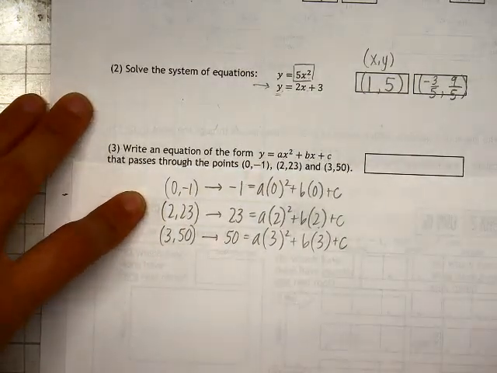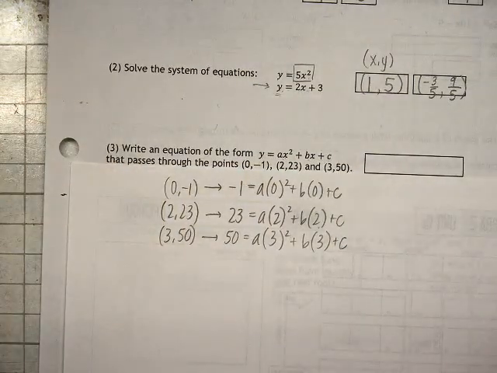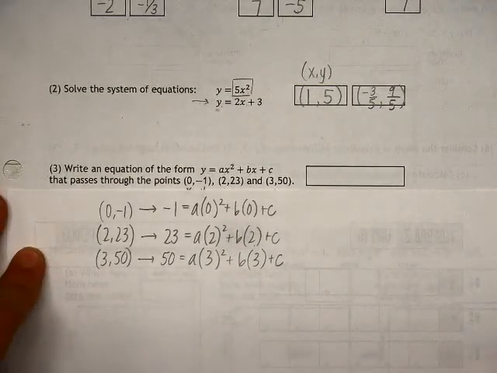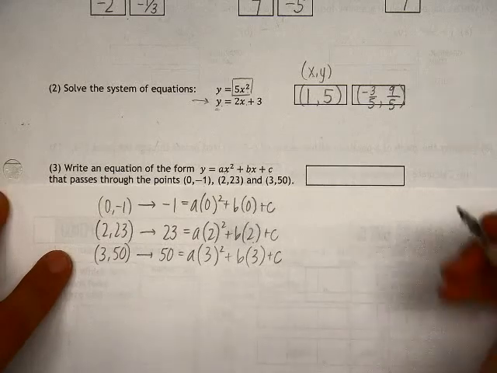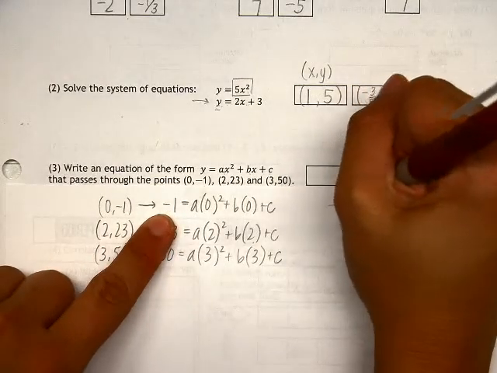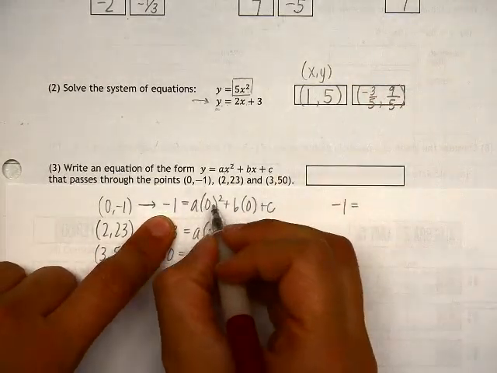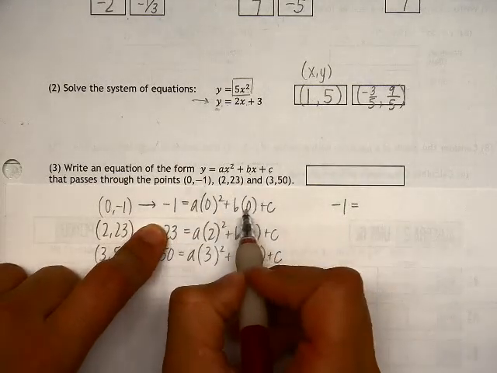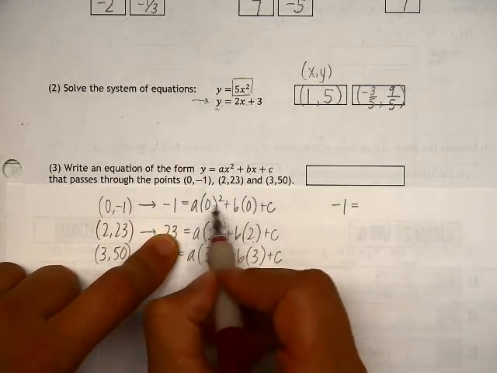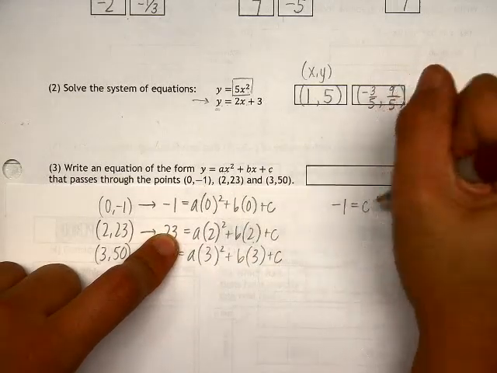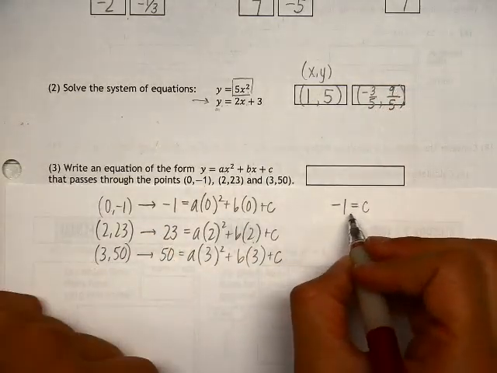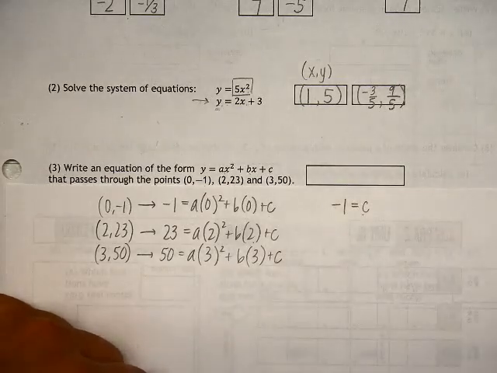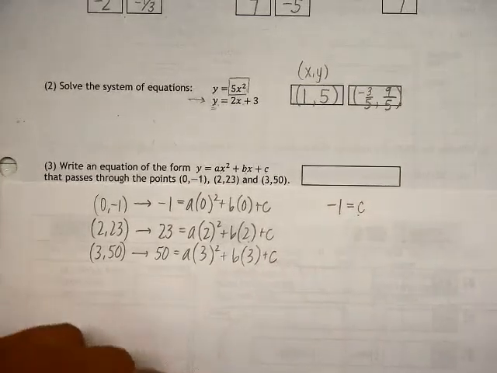Now in doing that, you can tell we've got quite a mess on our hands, so let's try to simplify these equations a little bit further, just so they look a little easier. If I start with the first equation, that's -1 equals 0 squared is 0, and 0 times a is 0. B times 0 is also 0, so the only term left over is the c. That's actually pretty convenient, because if we're trying to solve, now we actually know that the c value is -1. That's going to come in handy in a moment.